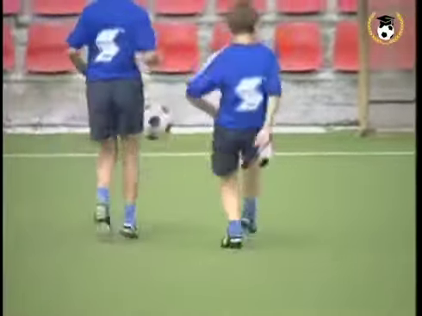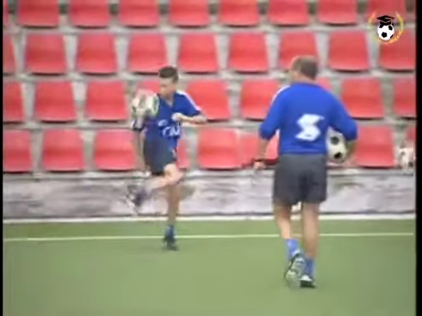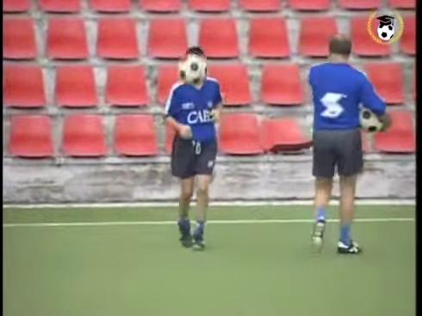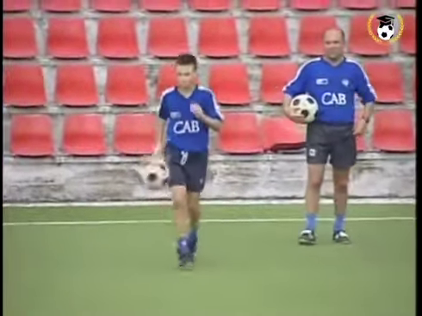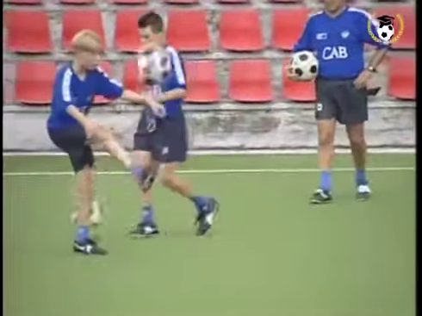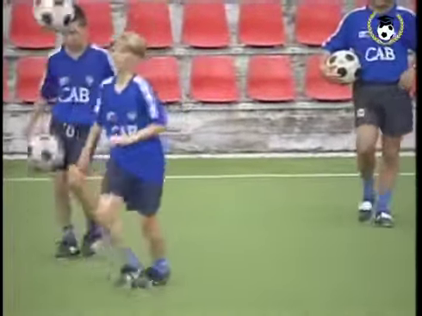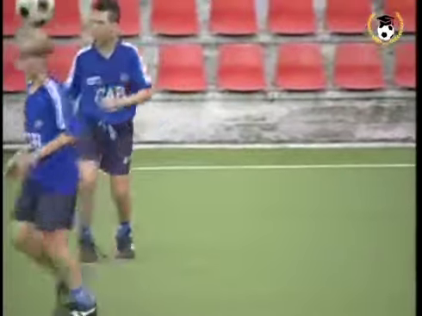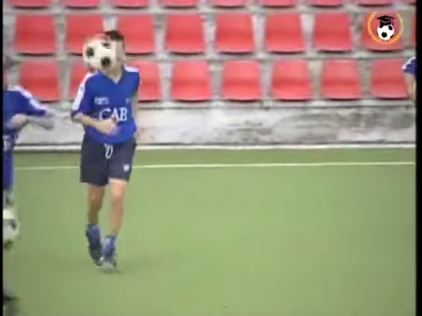Let the ball bounce and then enter with correct timing, first using the upper side of the foot, then the outside and inside in turn. It's a hard exercise to perform since it requires good coordination, sensitivity, and excellent timing to step in.